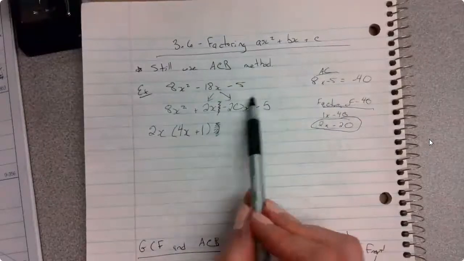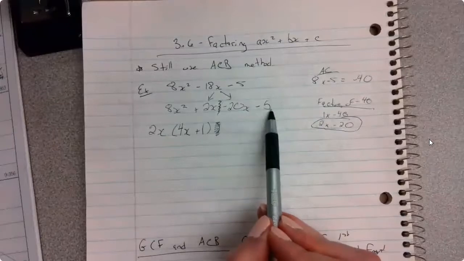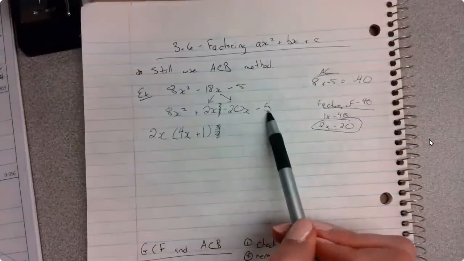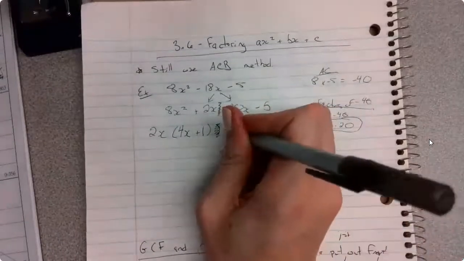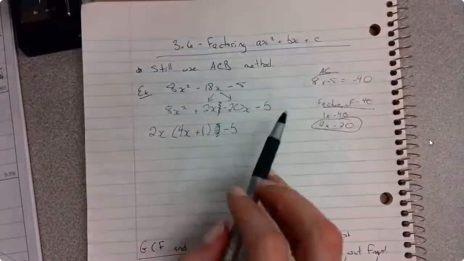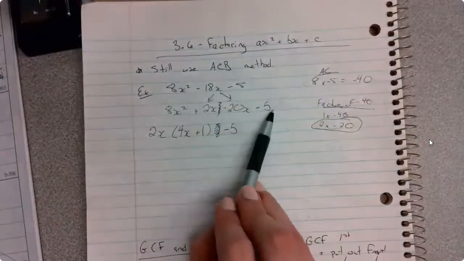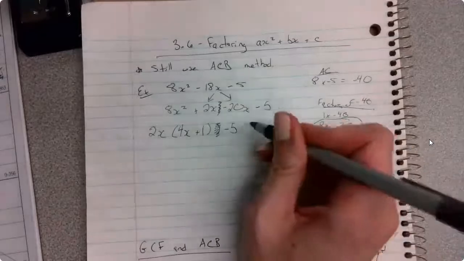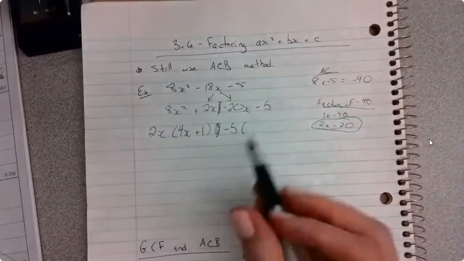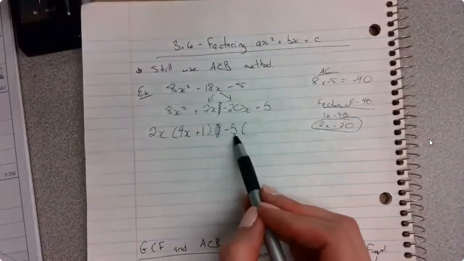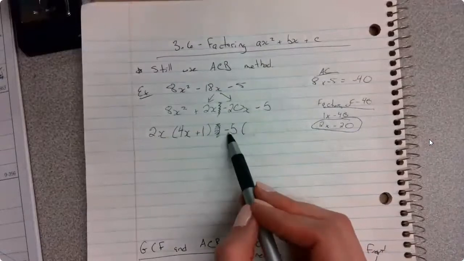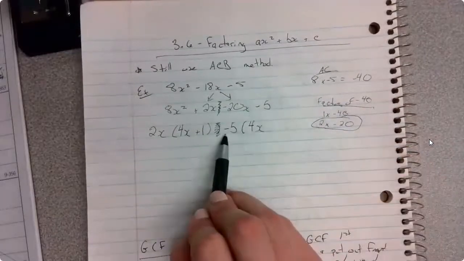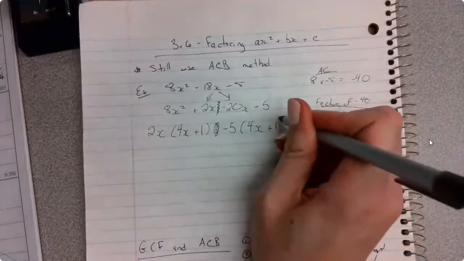Then I go to my second half, negative 20x minus 5. So I'll look at the numbers, negative 20 and negative 5. What's the biggest thing I can divide both of those by? And of course, it's negative 5. And since my constant here doesn't have an x, I cannot take an x out as a greatest factor. So my greatest common factor is just negative 5. Then in brackets, I'll write what's left over. So negative 20x divided by negative 5: negative 20 divided by negative 5 is 4, and then I keep my x. And negative 5 divided by negative 5 is positive 1.